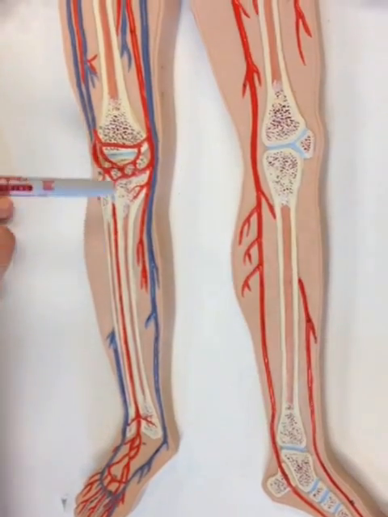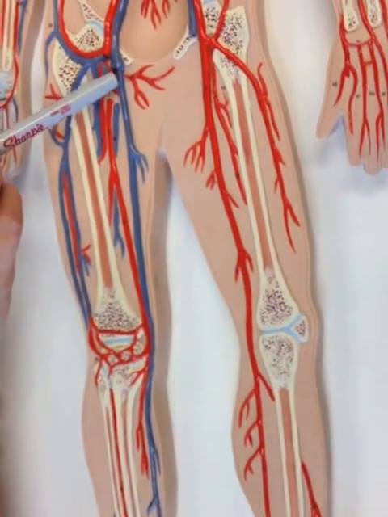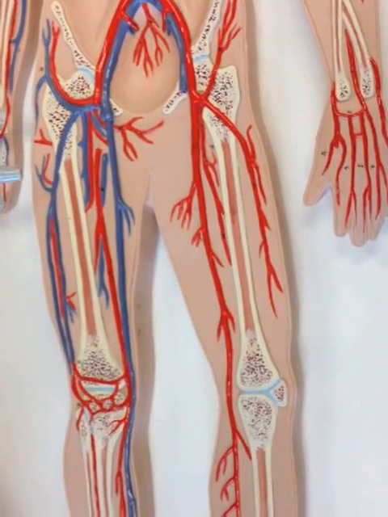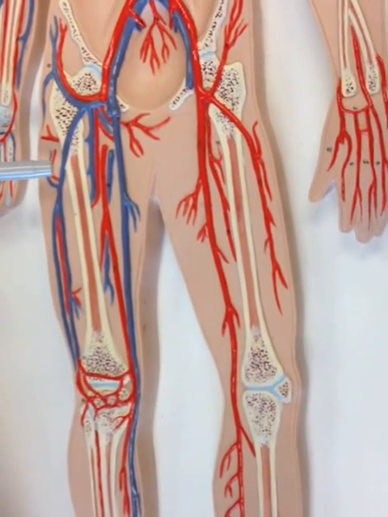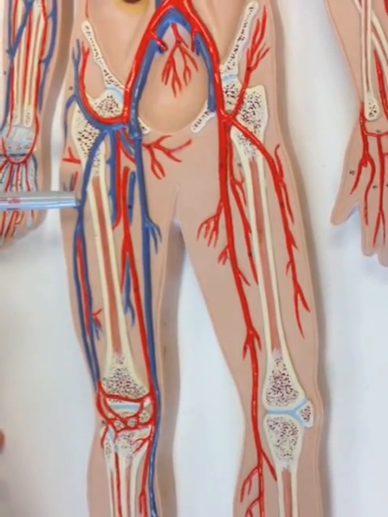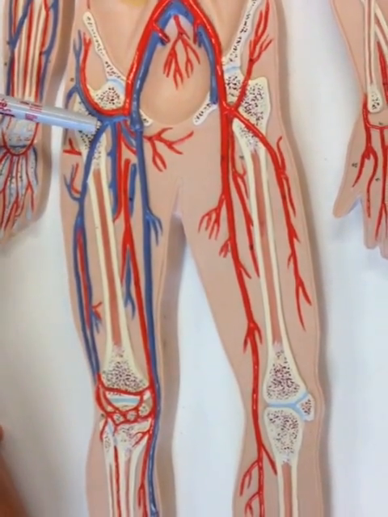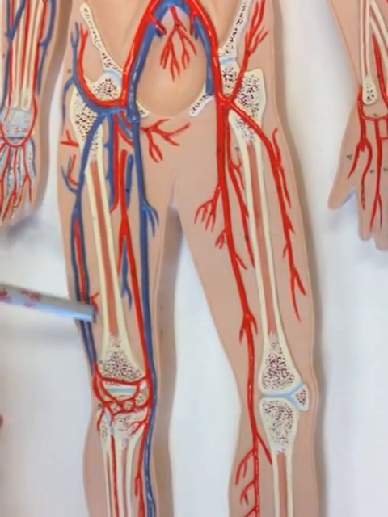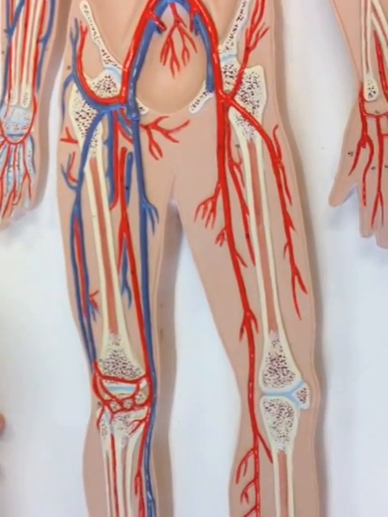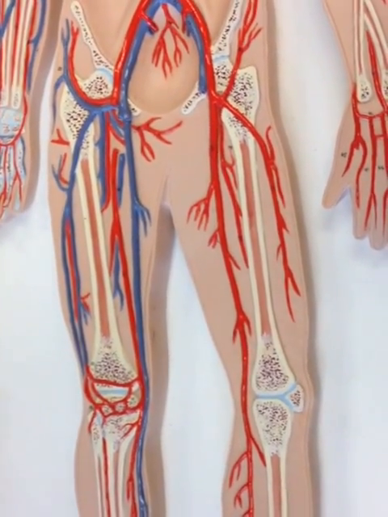And right up here where we branched off to the great saphenous vein, you also have your femoral vein, which is right here, the femoral vein. And that's all for the blood vessels.